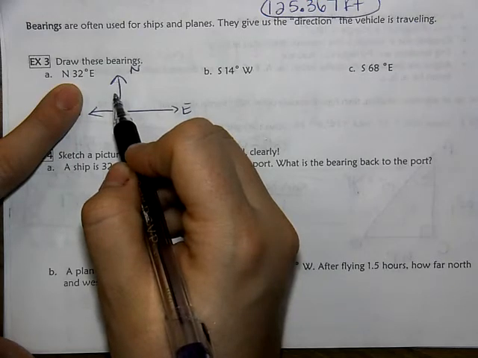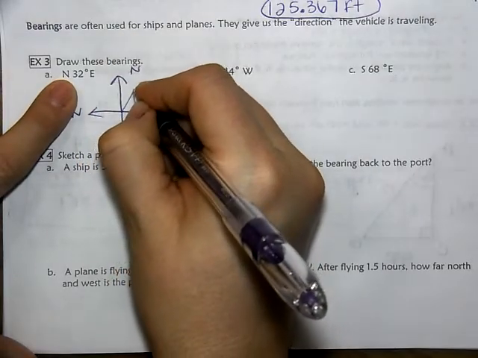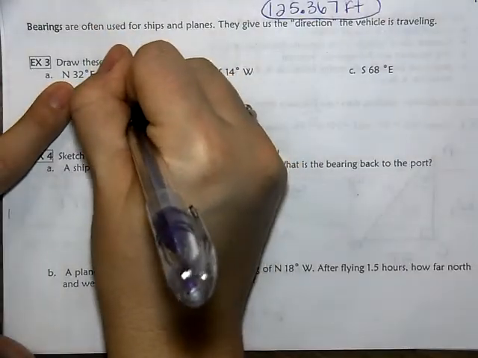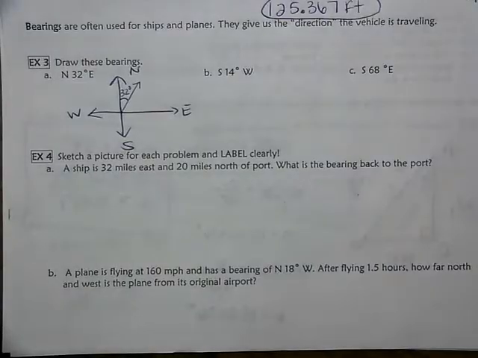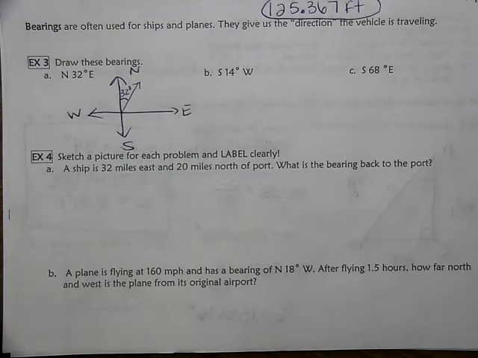So you have to imagine 32 degrees, and which way is east? Do I go right or do I go left? Right. So I turn about 32 degrees to the east, and that is my bearing, where this angle here is my 32 degrees. Okay, so you go north or south first, you turn towards the direction that it states, and then you draw your angle. Yes? So would you go 32 degrees from the north point? Right, from the north direction.